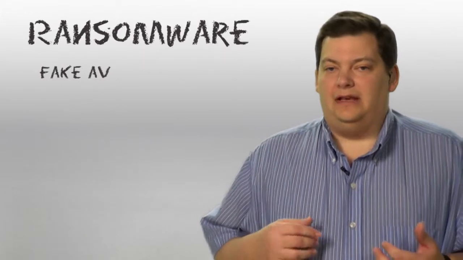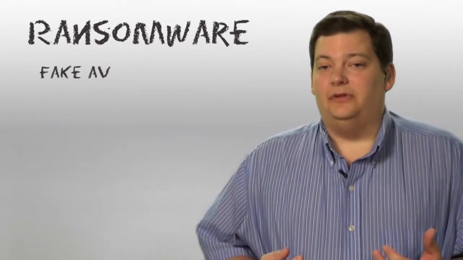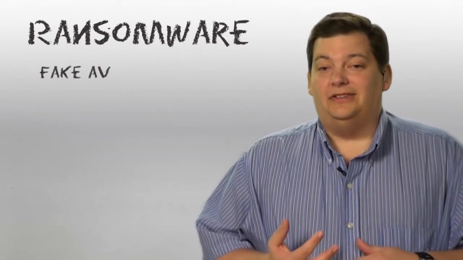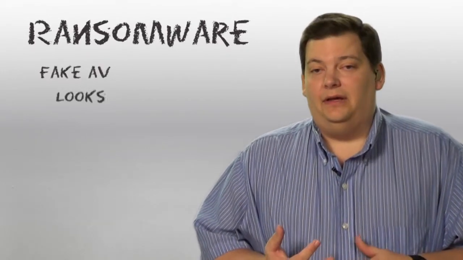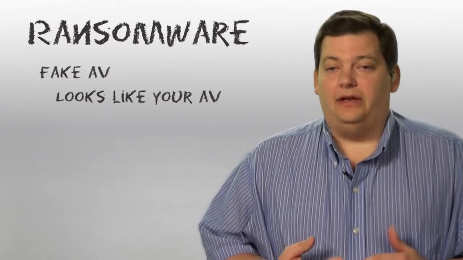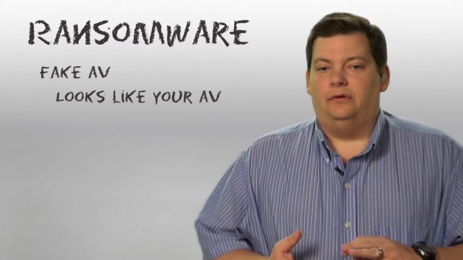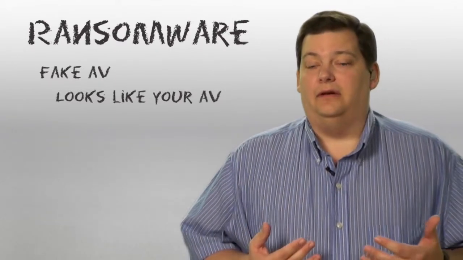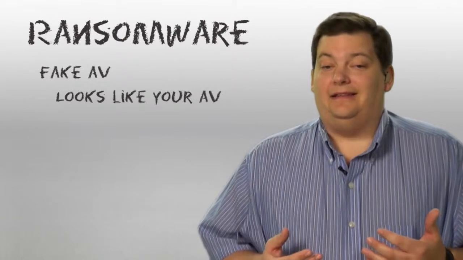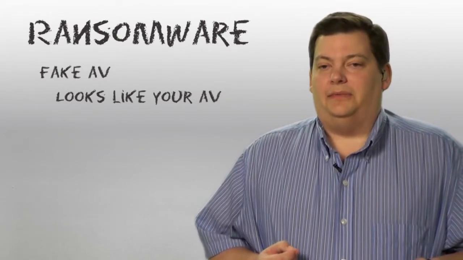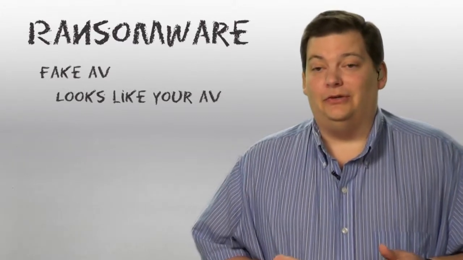And it installs itself. And what it does is it determines what kind of AV you have. So say you have McAfee. When it installs, it's going to look like McAfee. So you think you're really using McAfee. If you use Trend, it's going to look like you have Trend. If you have Norton Internet Security, it's going to look like Norton Internet Security. They're very sophisticated antivirus programs, or anti-antivirus programs, I should say. So you install it thinking you're really doing something that's right, but they're tricking you into doing it.